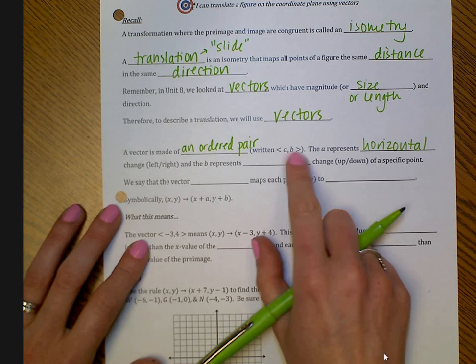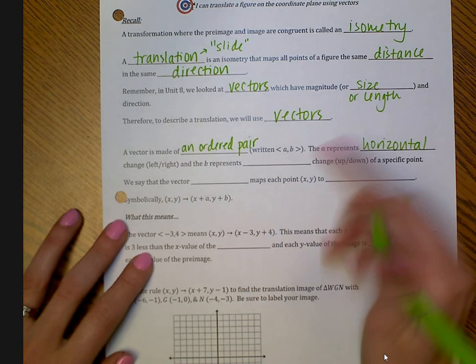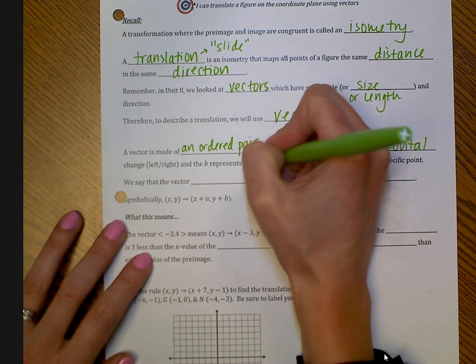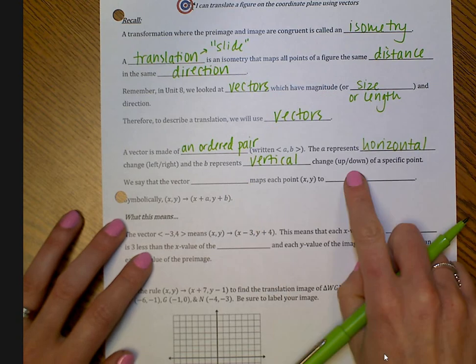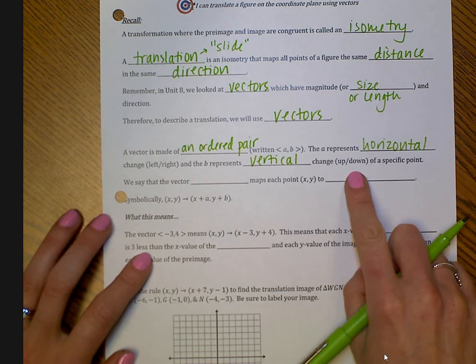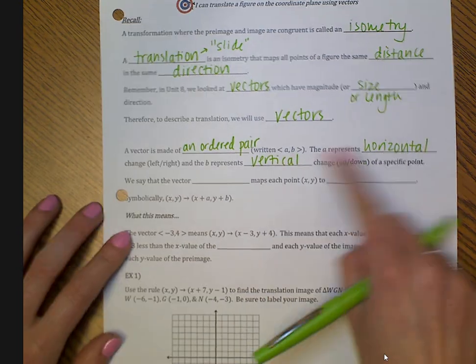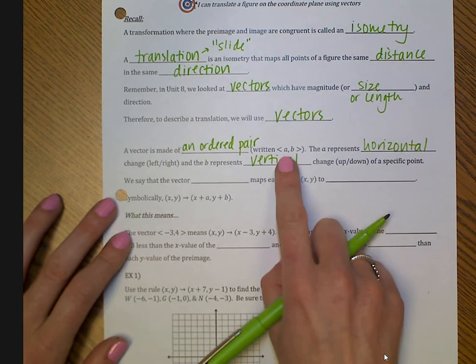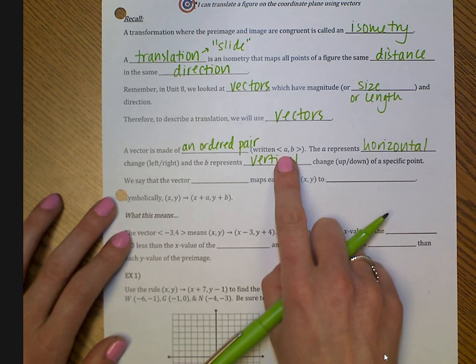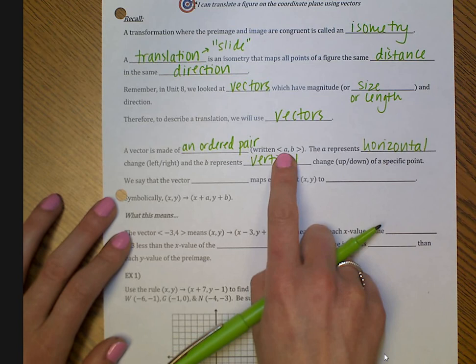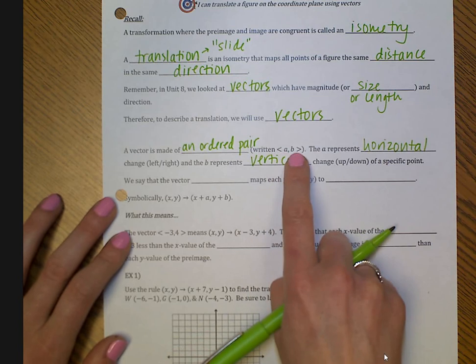And the B is like the Y, so that represents the vertical change, either up or down. They're going to give you a vector on these translation problems, explaining how you're going to move your figure or your point that you're translating. So the first number tells you left and right, the second number tells you up and down.